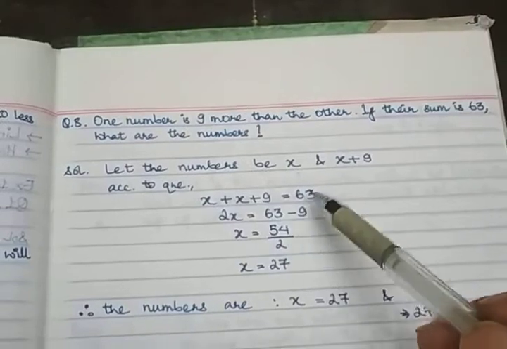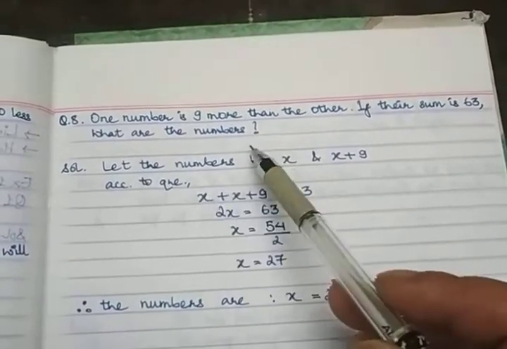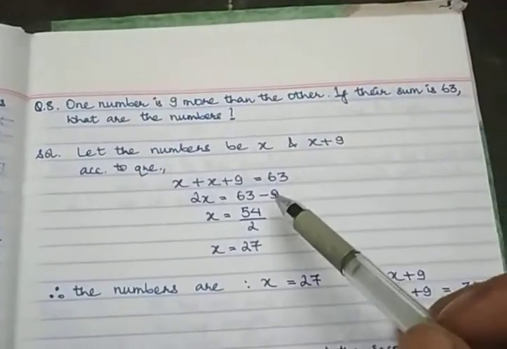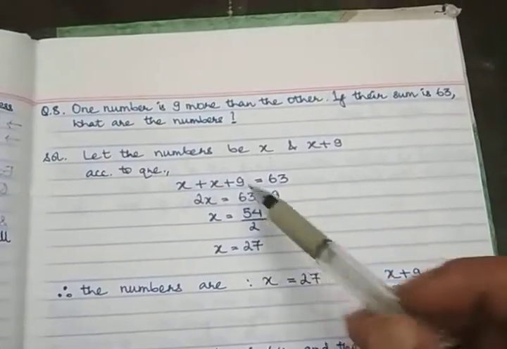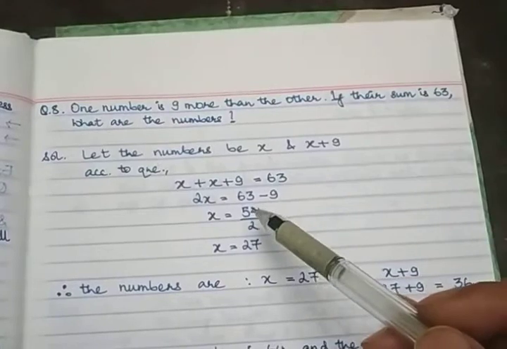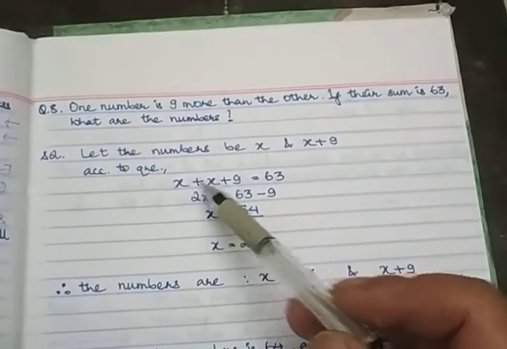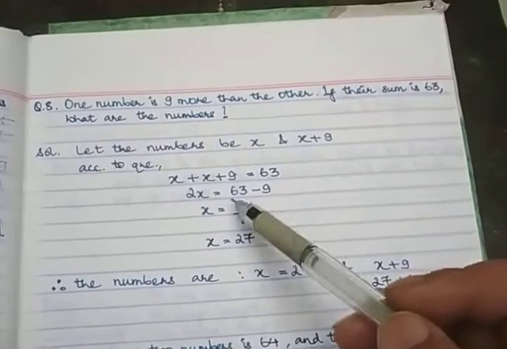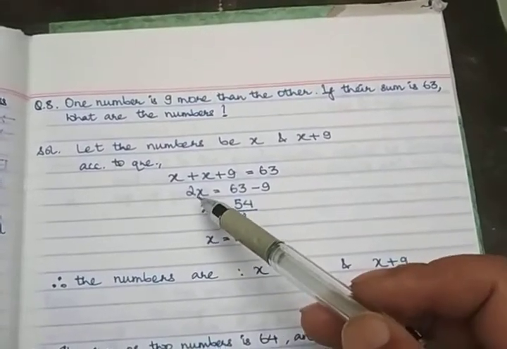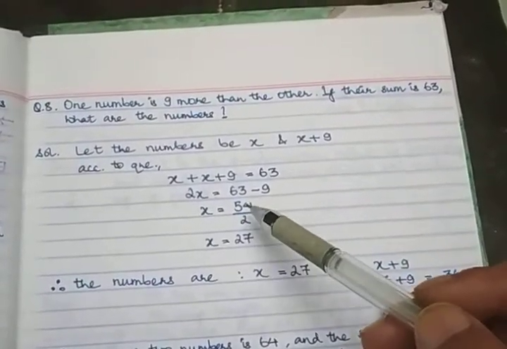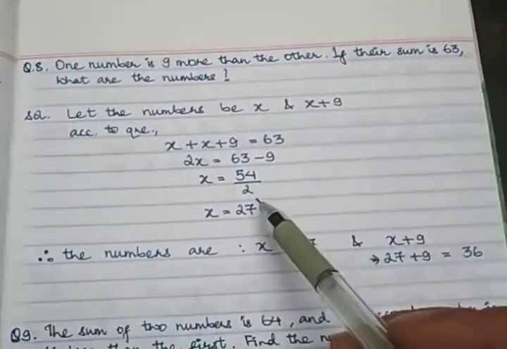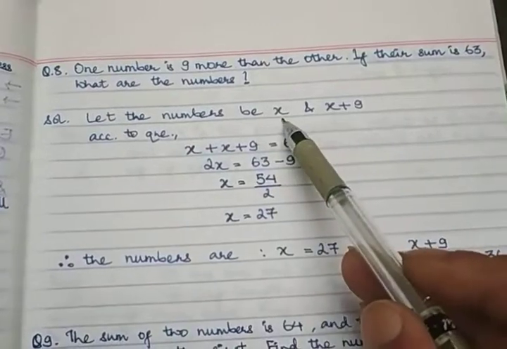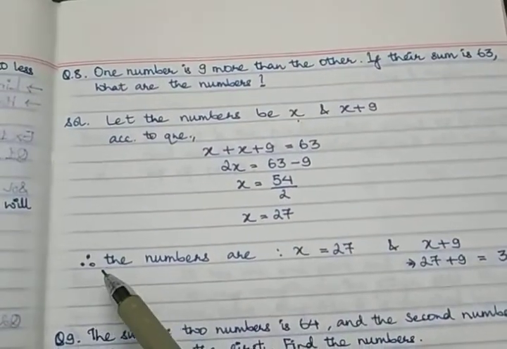x plus x plus 9 equals 63. Now what are the numbers? Remember, in this one we need to find both the numbers. So that is why I have solved it as well. See, the basic steps: variable and variable, x plus x is 2x, 9 goes to the other side, 63 minus 9 is 54, and multiplication goes as division. So 54 divided by 2 is 27. So we got one of the numbers as 27. How can I tell it is one of the numbers? Because we have assumed one of the numbers as x, isn't it? So therefore I have written the final answer.